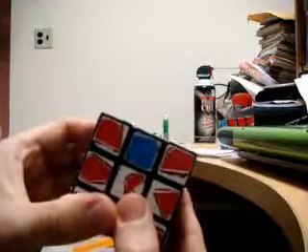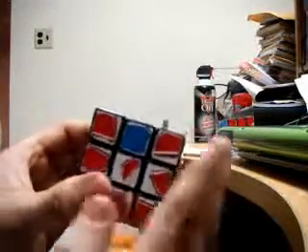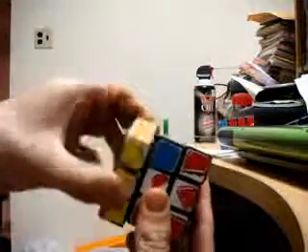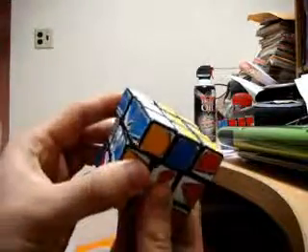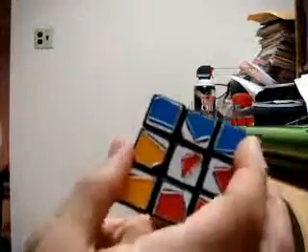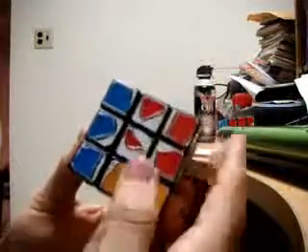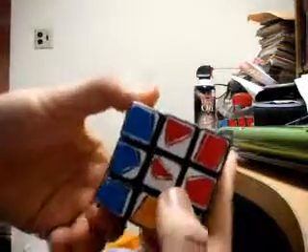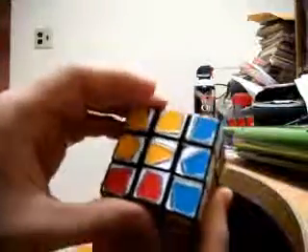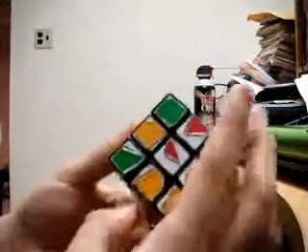So after we finish this move, the red side is going to be the side that is completed.